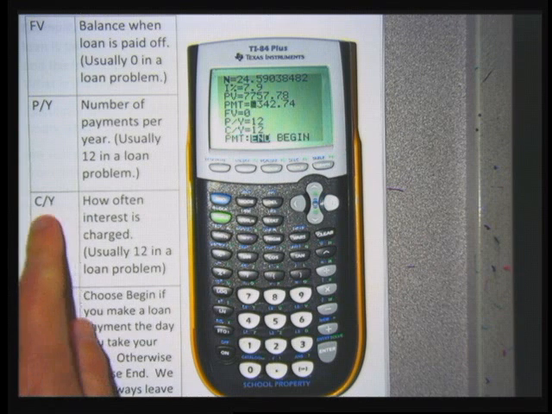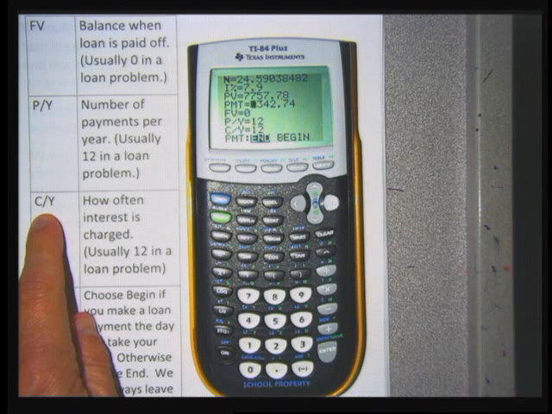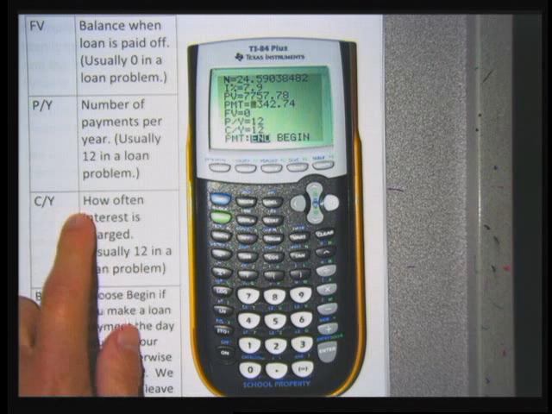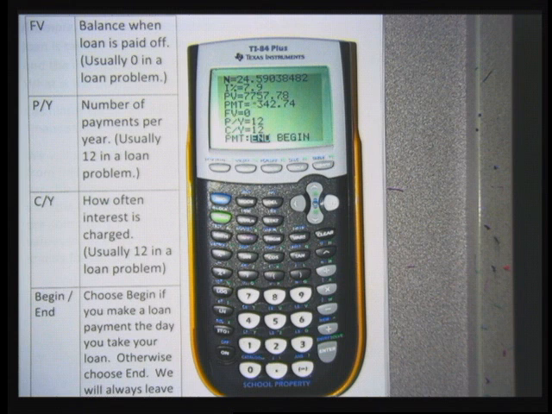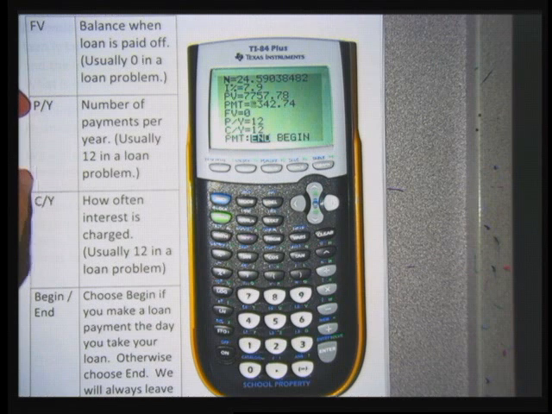The C/Y means compounding per year. It's how often interest is charged, and generally it's the same as the P/Y. In both sections 3.5 and 3.6, we'll never differentiate the payments per year, the number of payments you're making each year, and how often interest is computed each year.